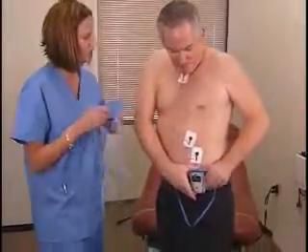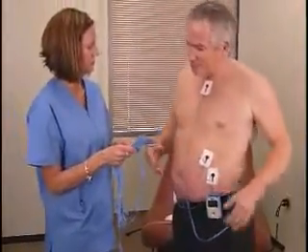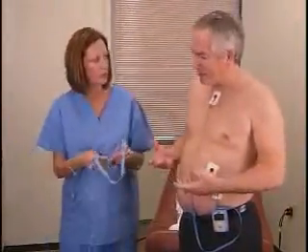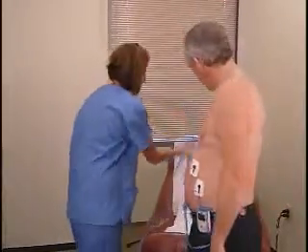Have the patient clip the recorder on their belt or waistband. A disposable Holter pouch is also available that will hold the recorder. Have the patient route and secure any excess patient cable before leaving the office.